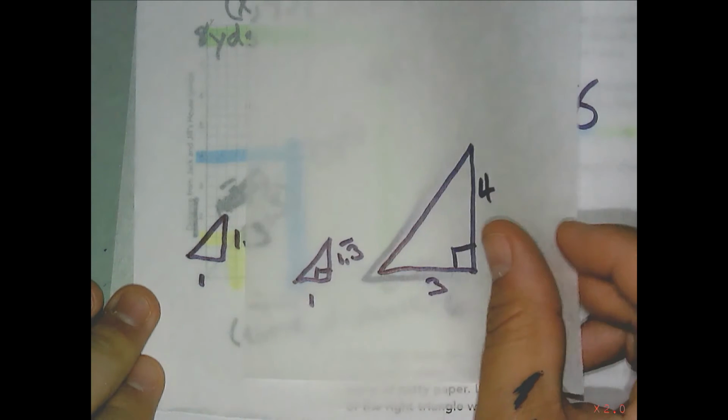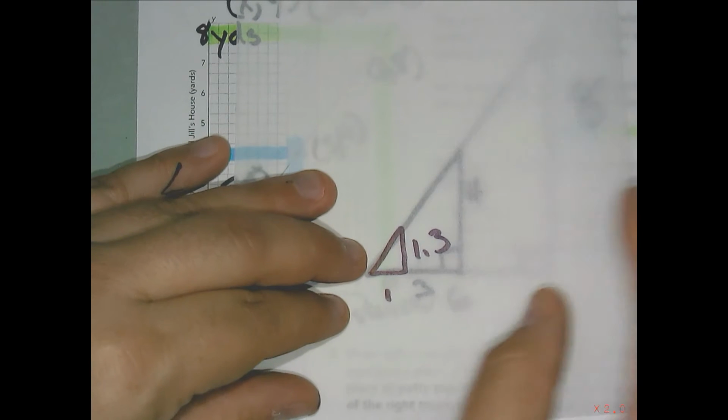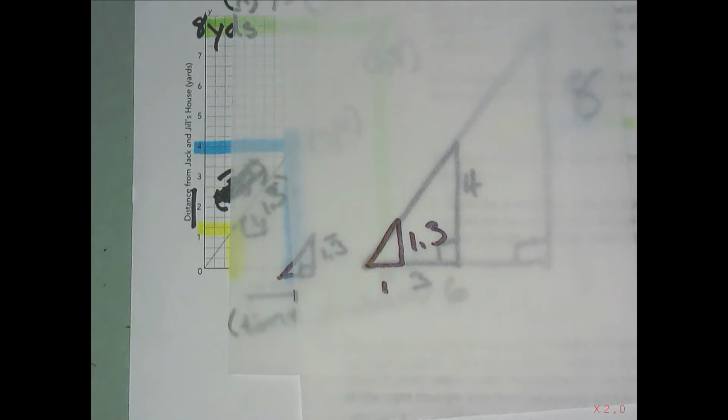Okay? Now, if I want to identify the steepness, I can notice that when I set this triangle on top of this triangle, and this triangle on top of this triangle, they're all the same, which makes sense because they all come from the same graph. But they all have different numbers. So we want to determine the steepness. How do these ratios compare?